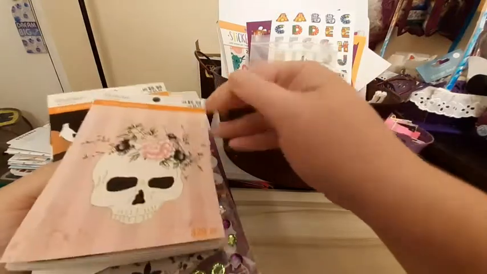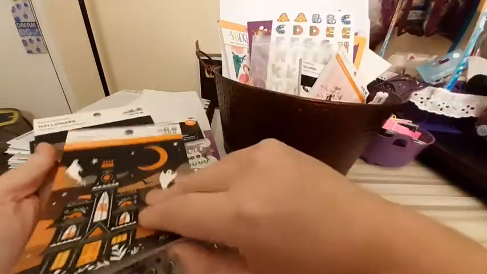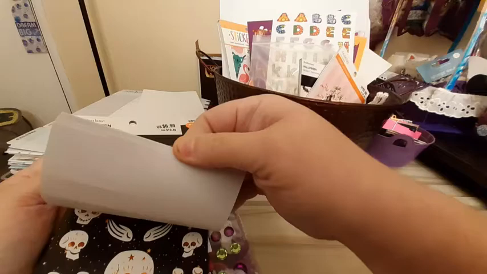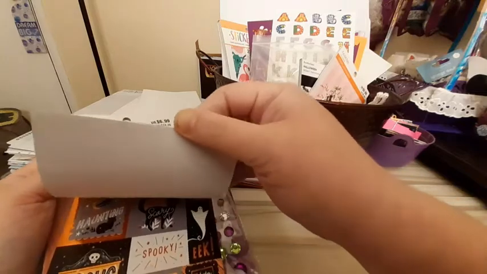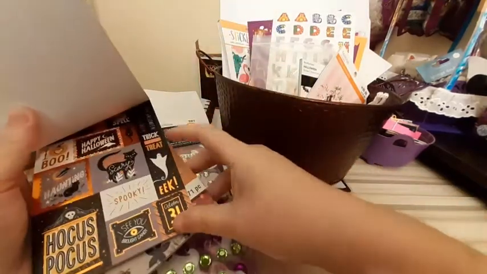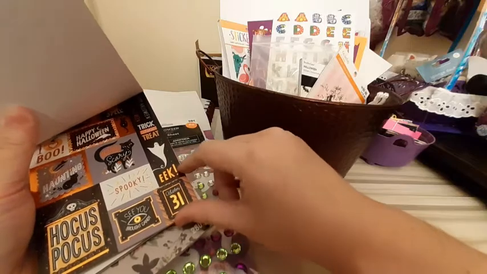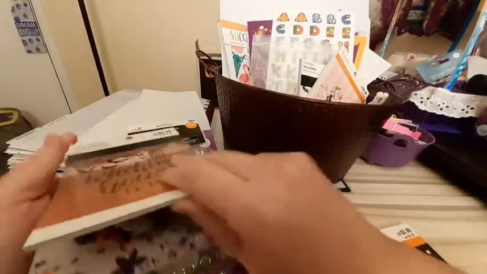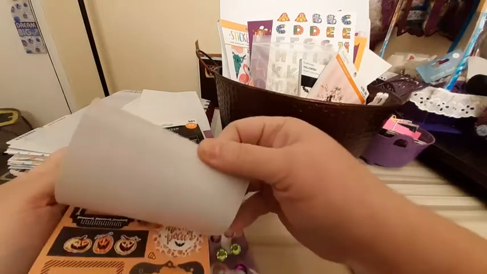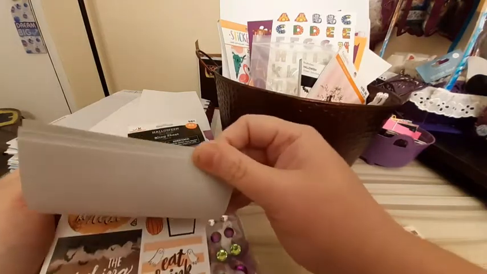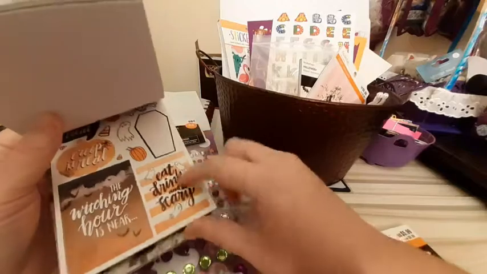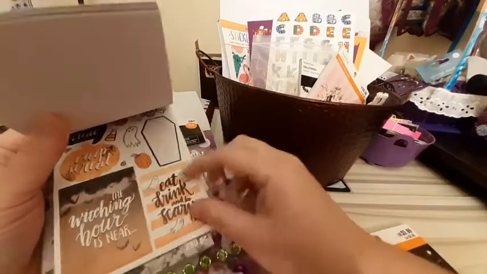That is pink, so that won't work. There are some Boo Ghosts in here, like I could cut out that eek or something like that and use that. So that's a possibility. Right now this is my part where, if this were purple, that would work.